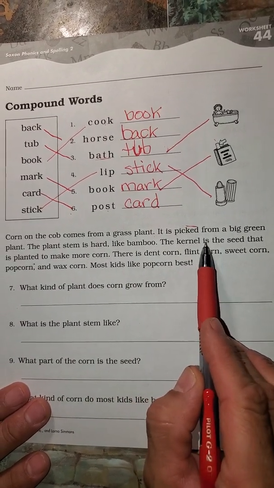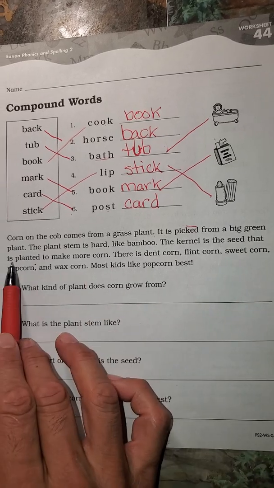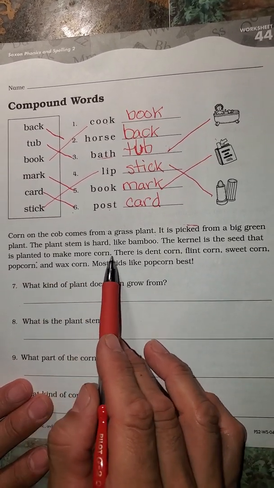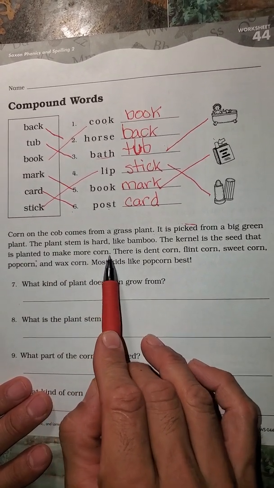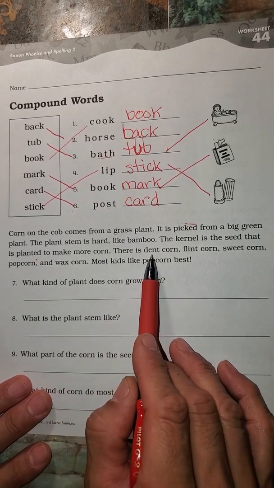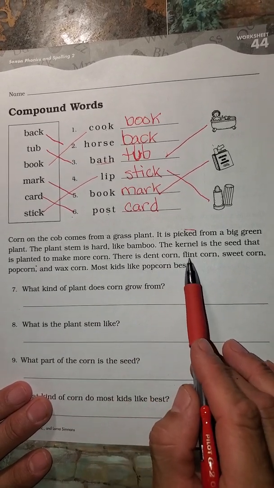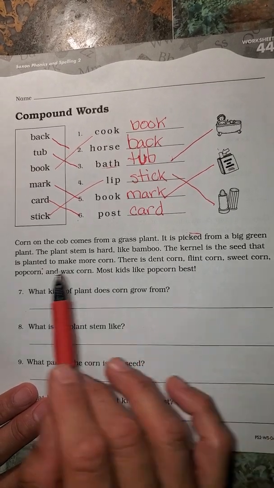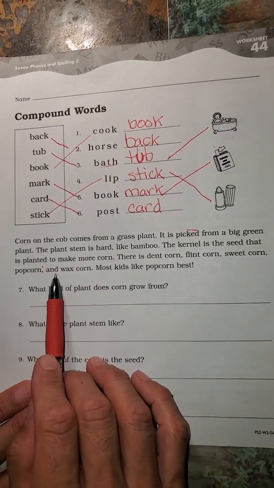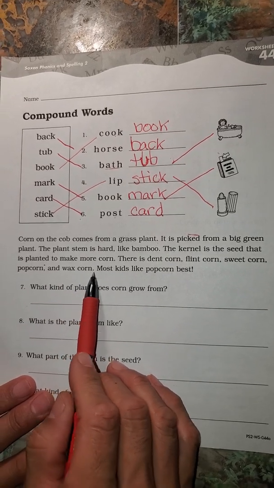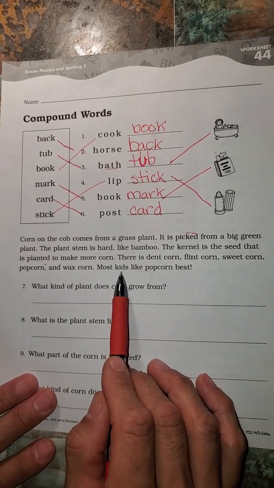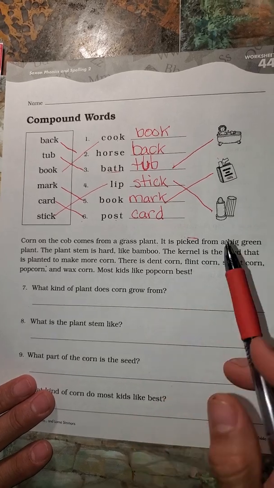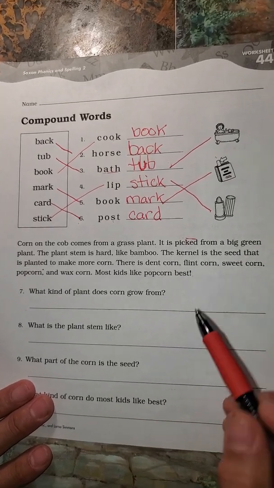The kernel is the seed that is planted to make more corn, period. There is dent corn, comma, flint corn, comma, sweet corn, comma, popcorn, comma, and wax corn, period. Most kids like popcorn best, exclamation point.